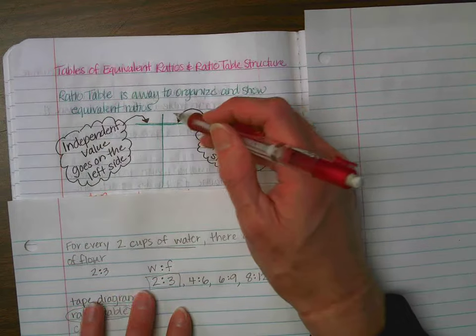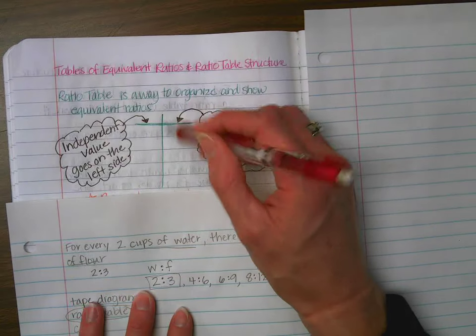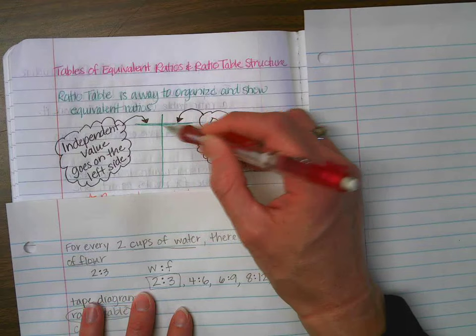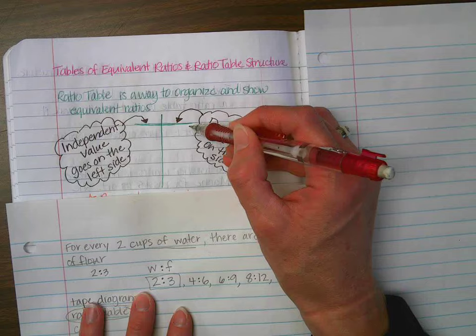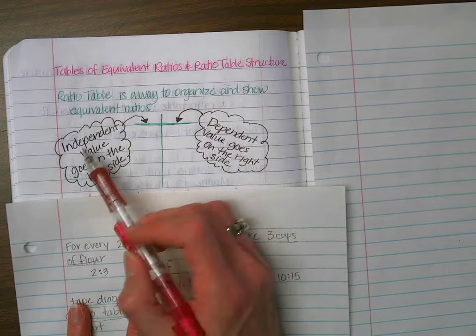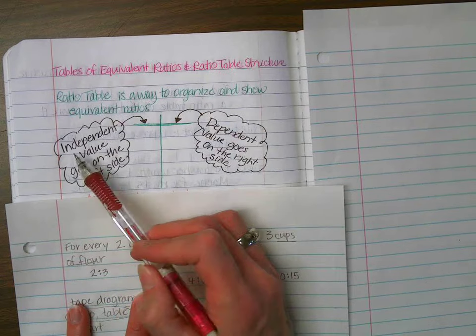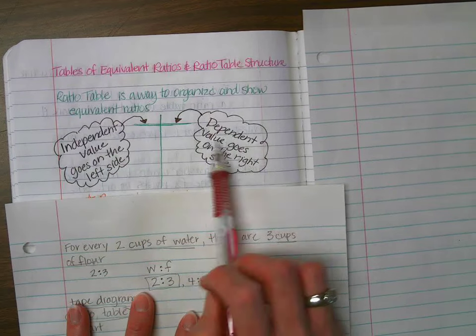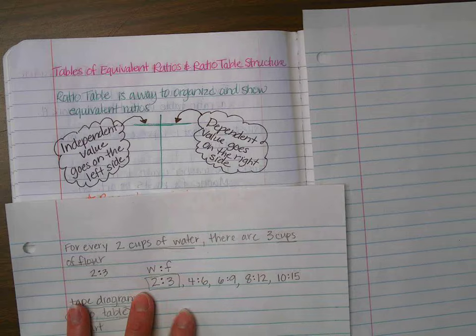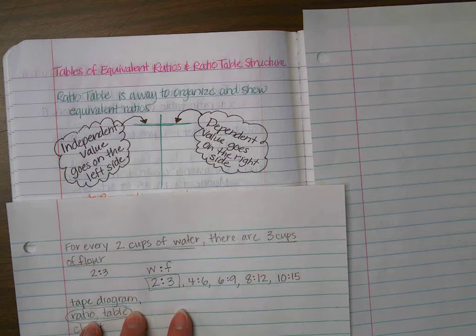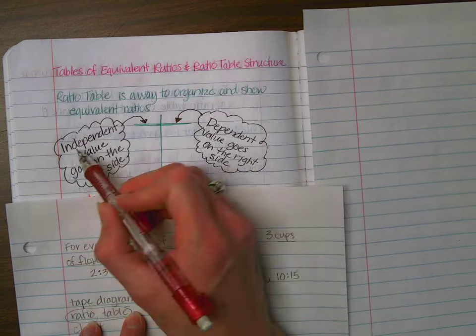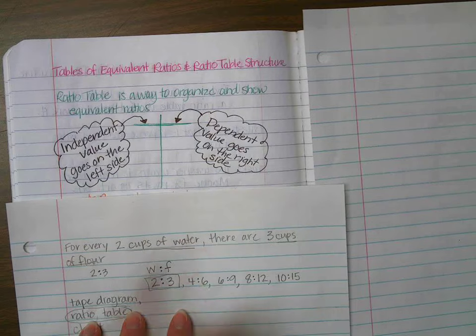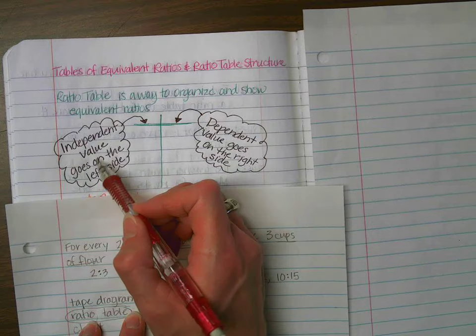The way you build a table is you make it look like a letter T. So the top goes straight down, and then you make a line that makes the top of the T for table. And then these little clouds are very important. It says the independent value goes on the left side, and the dependent value goes on the right side. Now, some of you are thinking to yourself, I don't know what the difference is. The difference between an independent and dependent value means that one relies on the other.